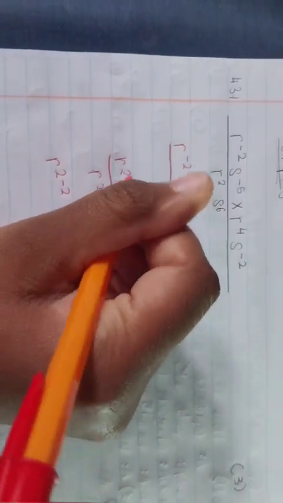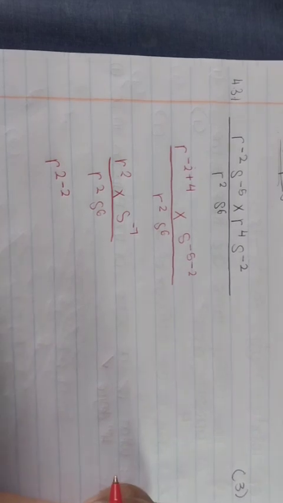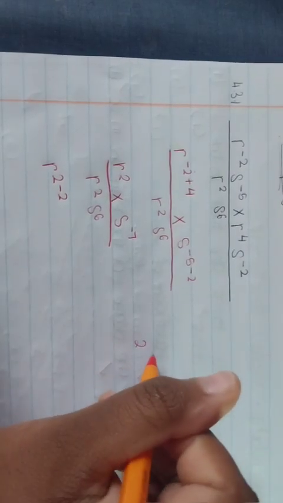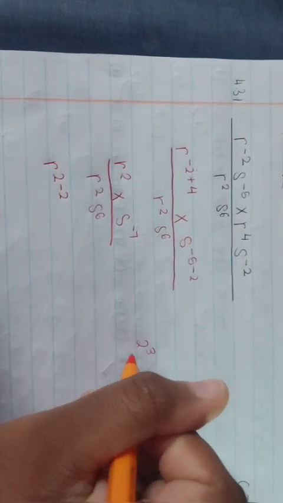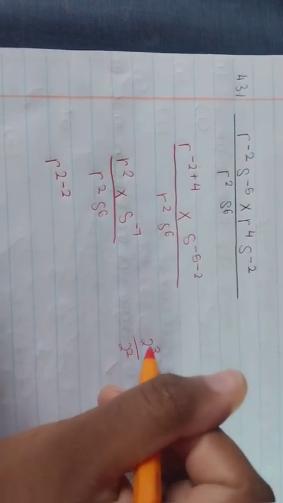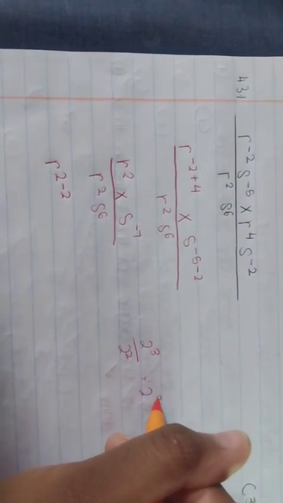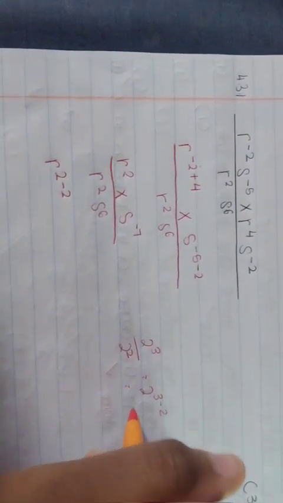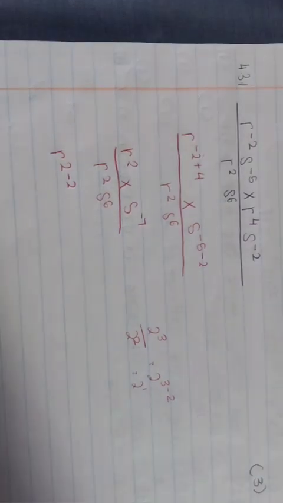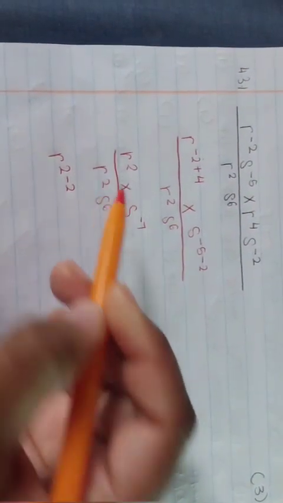You minus, okay? It's like saying, for example, if I have 2 to the power of 3 over 2 to the power of 2, what would you do? You would keep the base. You'd say 3 minus 2, and that would give me 1, basically. So that's what I did there, subtracted.